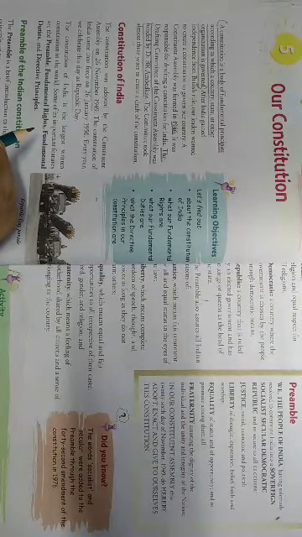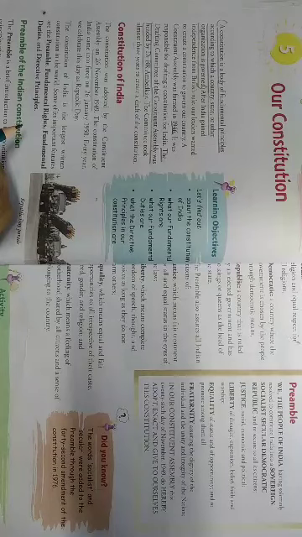Our constitution is the longest written constitution because it was planned and has been completed within a fixed time period. So it is a written constitution, and it is the longest constitution in the world. And it has some important features for which our constitution is very famous all over the world.